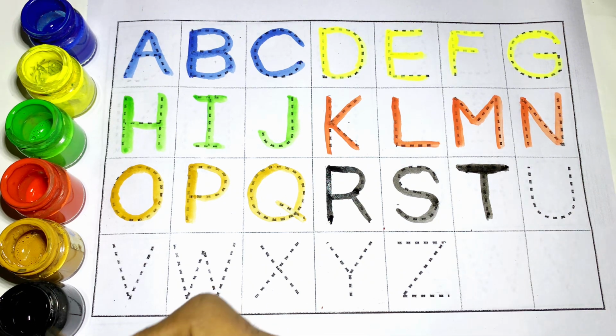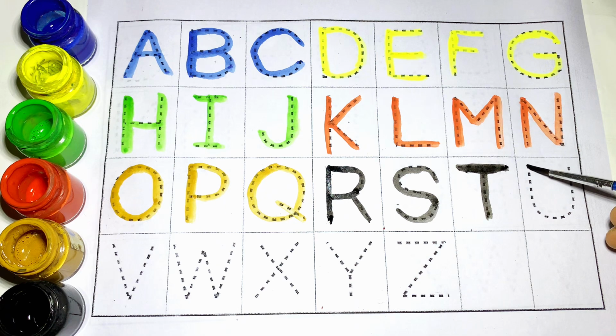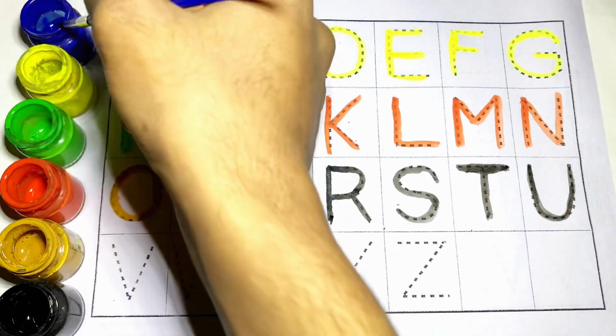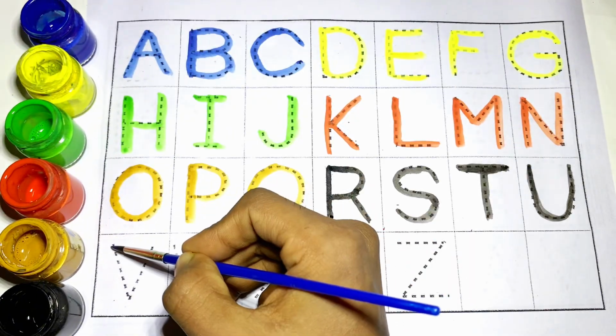Kids, again use black color and draw U. U is for umbrella. U is for uncle. Kids, now draw V. V is for van. V is for vanilla. And use blue color.